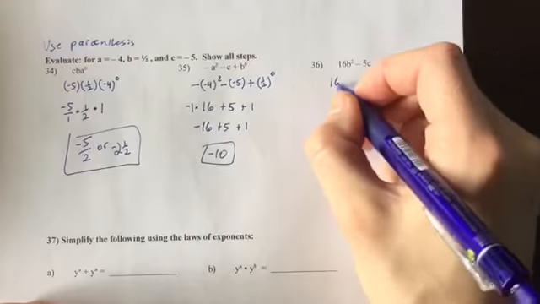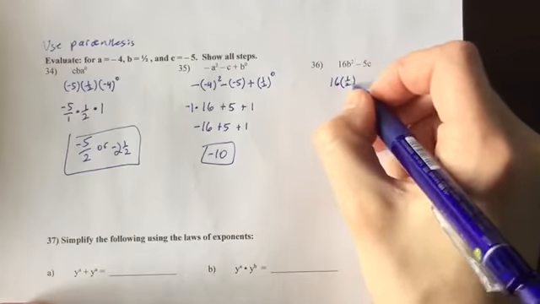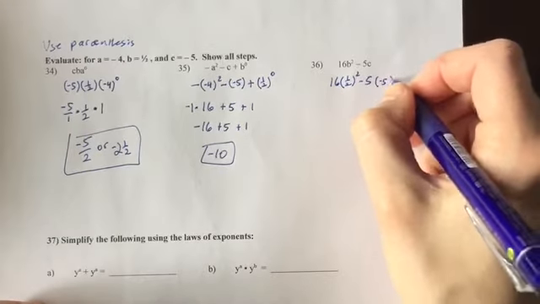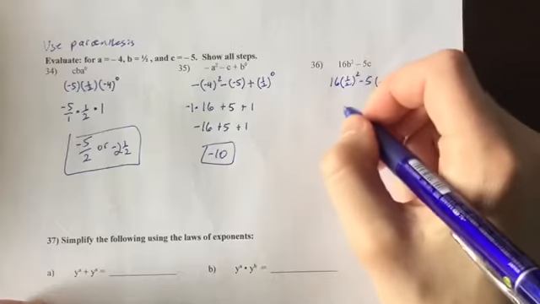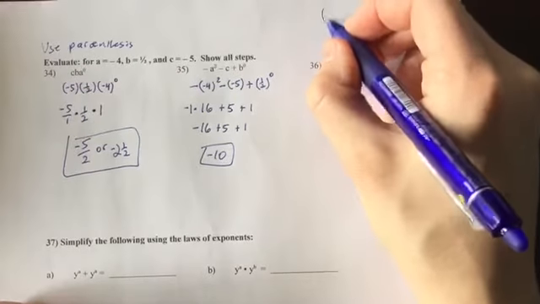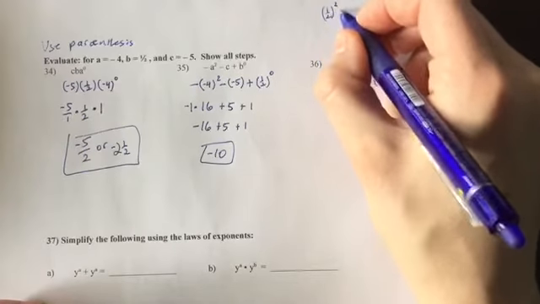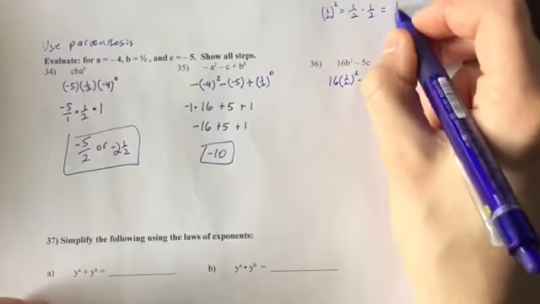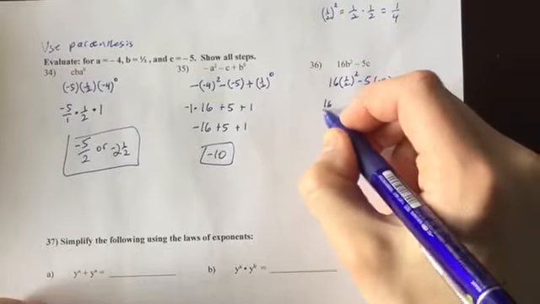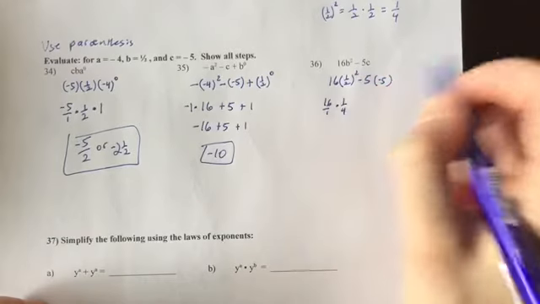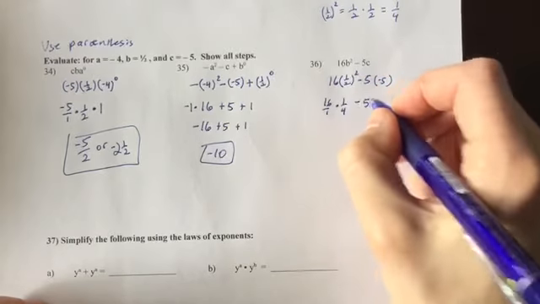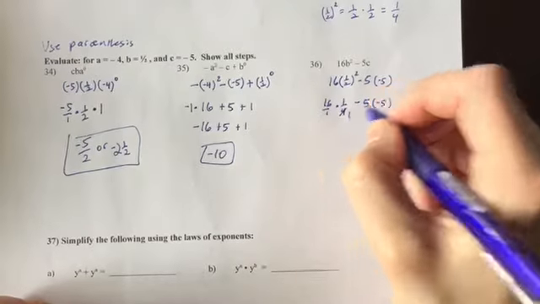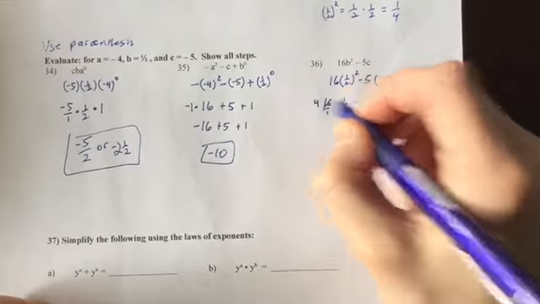And then we've got 16, substitute in for B, which is 1/2. Negative 5, substitute in for C, which is negative 5. Exponents first, 1/2 squared. I always like to write out when I have fractions just so I can see it. That's 1/2 times 1/2, which is 1/4. So that's going to be 16 times 1/4 minus 5 times negative 5. 16 times 1/4, 4 goes into 4 once, 4 goes into 16 4 times.